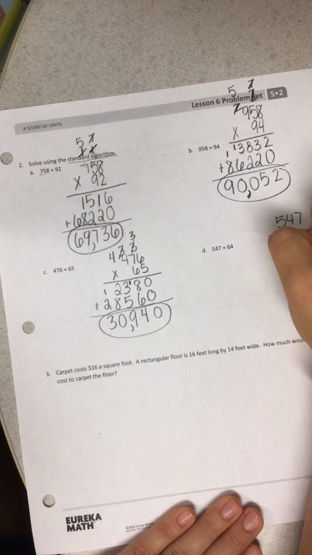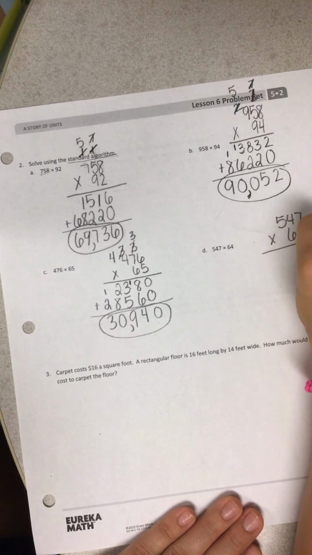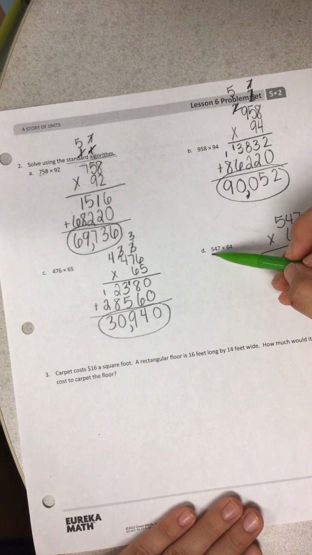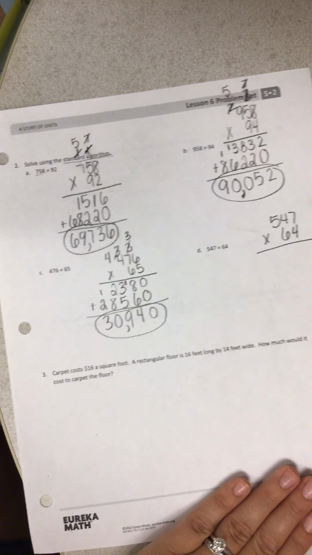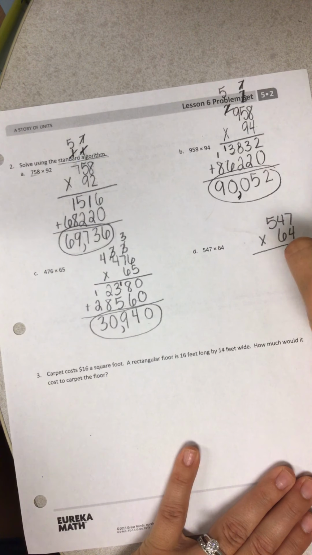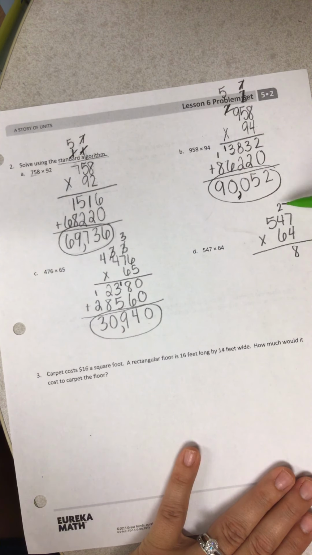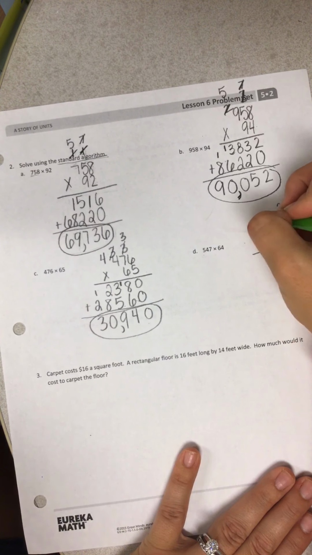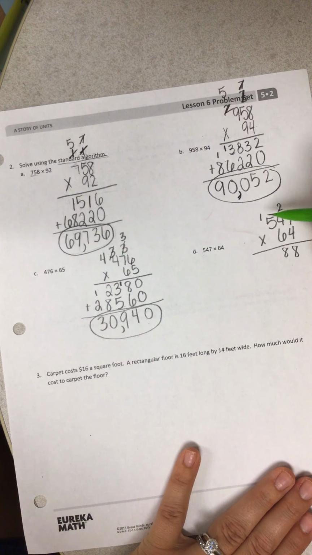547 times 64. Okay, remember, lined it up nicely. First number is that number that's on the top. Now I'm going to go through and multiply these numbers. I've got 7 times 4 is 28. Regroup my 2. 4 times 4 is 16, plus 2 more is 18. Regroup my 1. 5 times 4 is 20, plus 1 is 21.